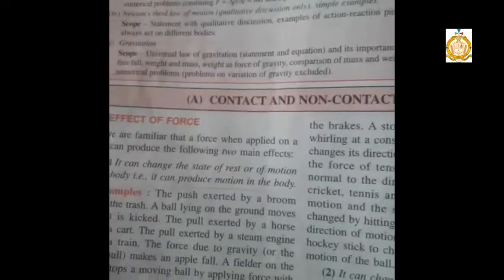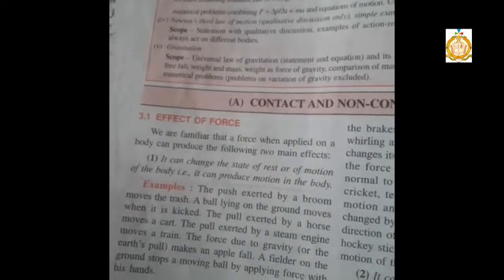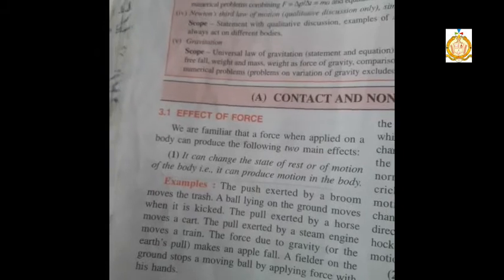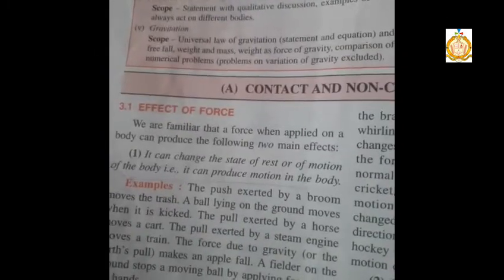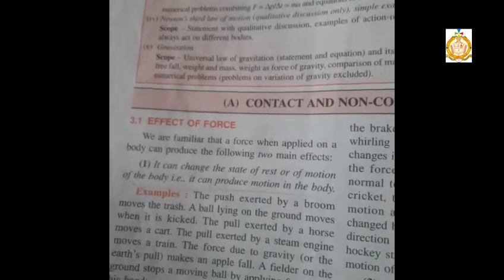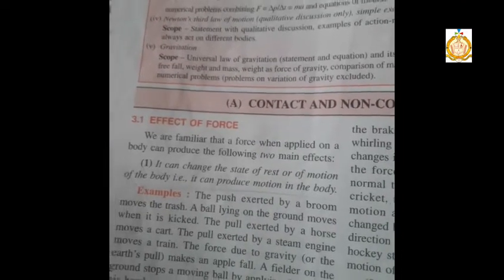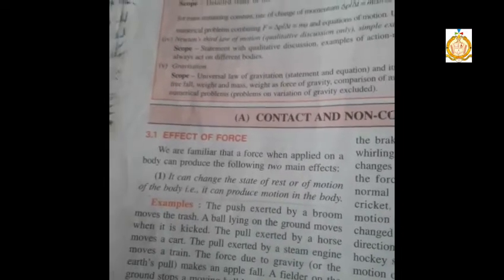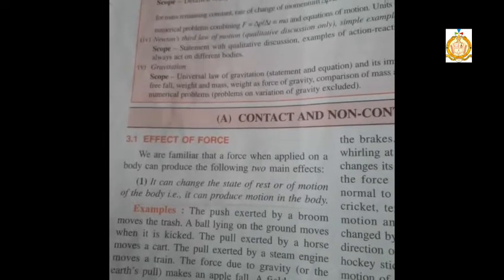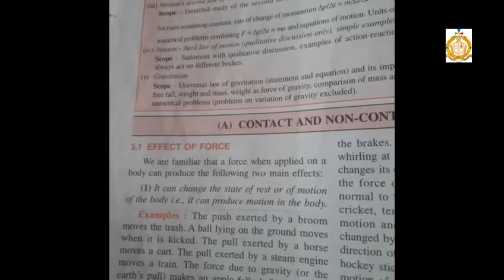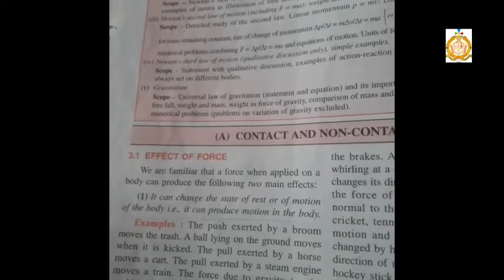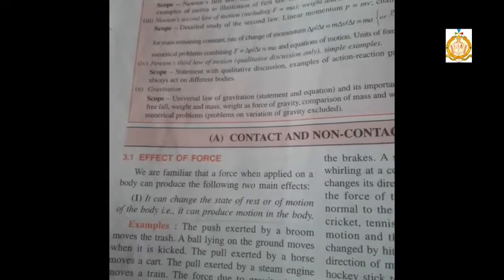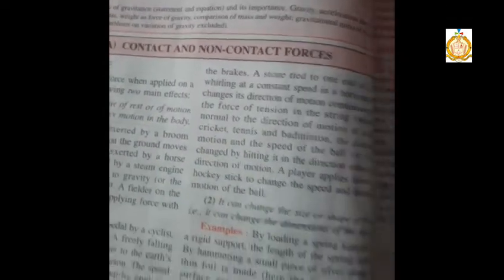Suppose you are driving a cycle. If you apply more force on the pedal, the cycle will move fast. That means it produces motion. If you apply force on the brake, the cycle will stop. That means the body comes to rest. So force can affect those things.